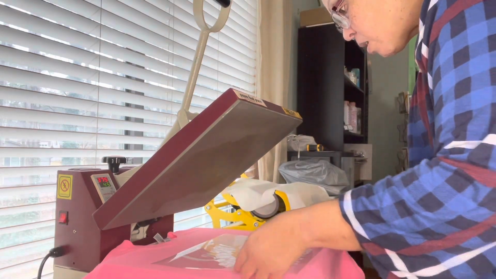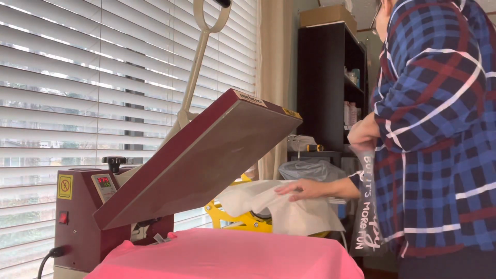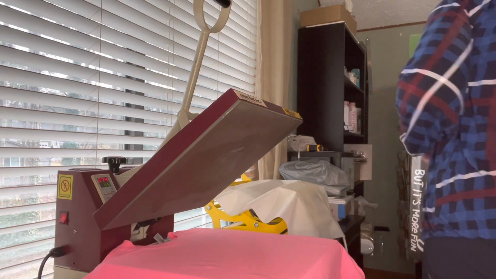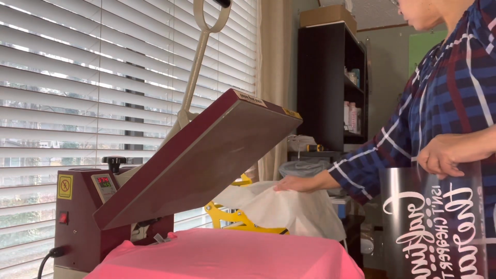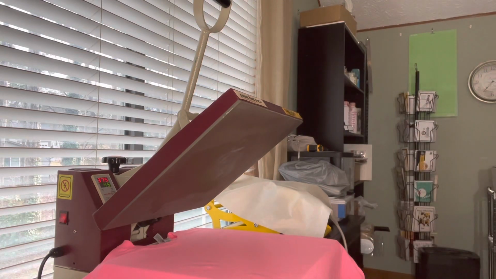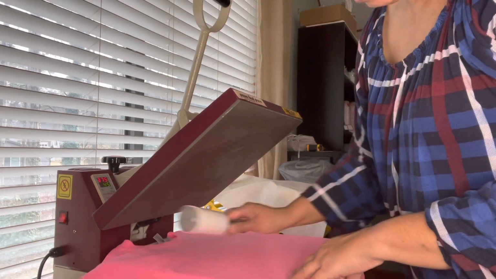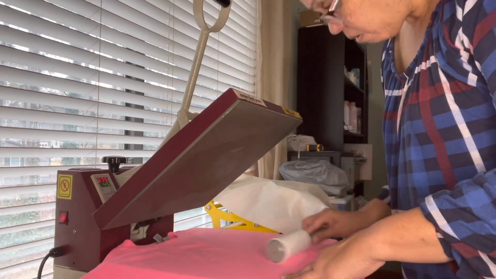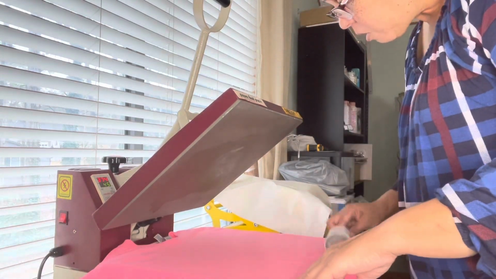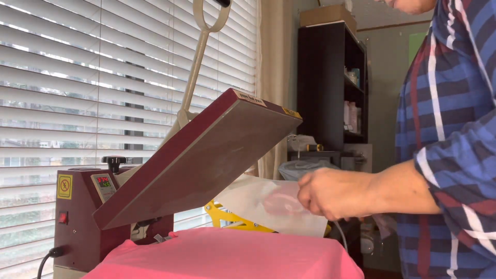Looks good to me. I forgot one step that I always do as well. I will take my, where is it? Where did you put it, Tammy? Here it is, hiding from me. I'll take a lint roller just to get anything that may be stuck on the shirt. We don't want anything stuck up underneath the vinyl or anything like that. Just roll it.